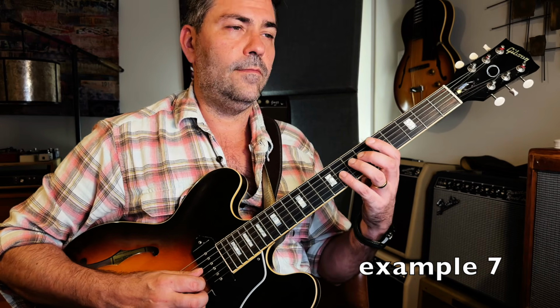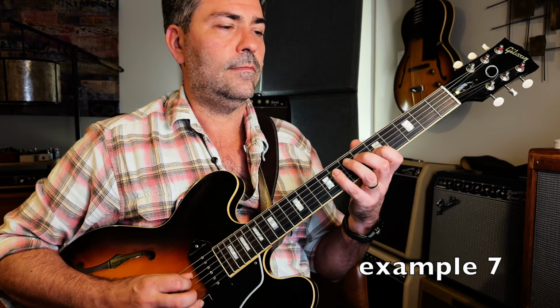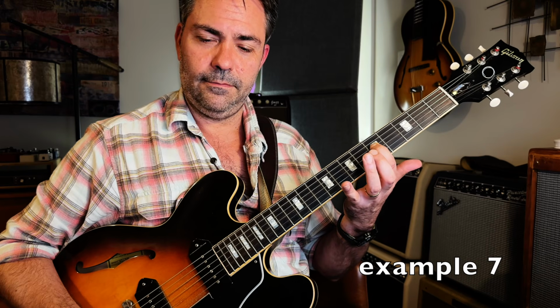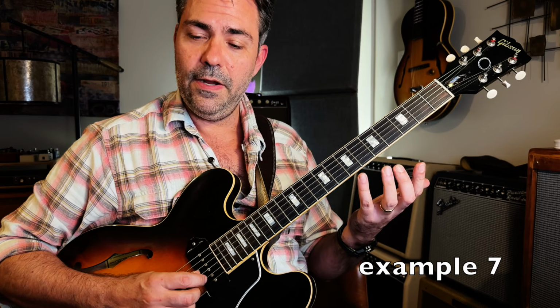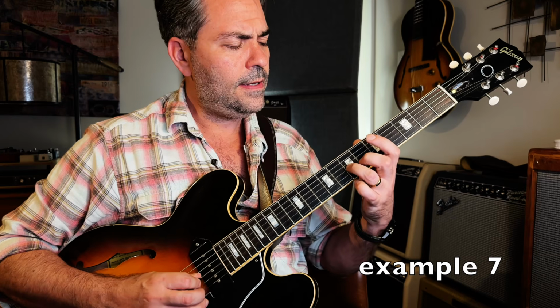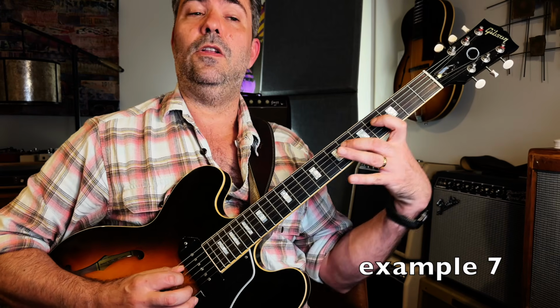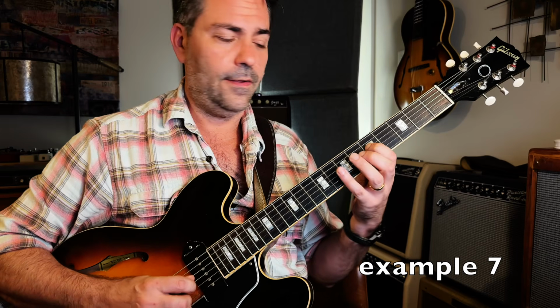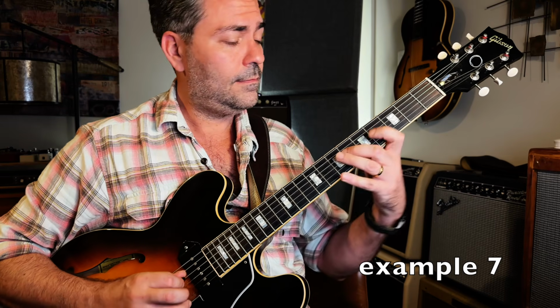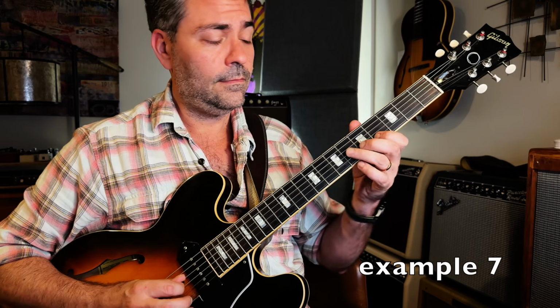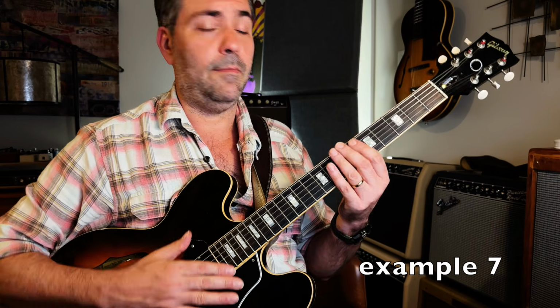So I started with my chromatic triplet, and then I'm doing my enclosure of the third. And then I played the rest of the line as it was originally. All right, so those are 4 variations for the B flat minor 7.